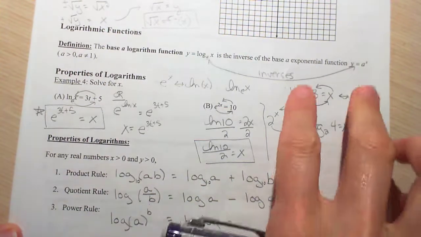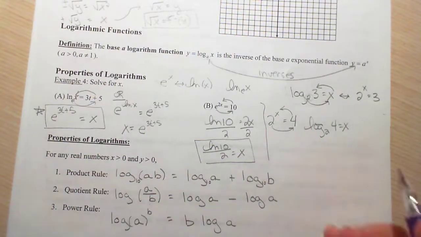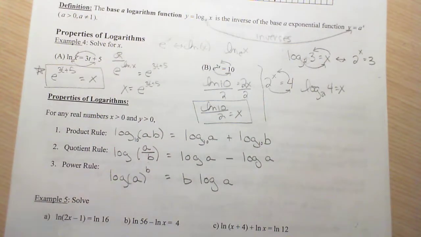Okay, so this is a little review. These are a couple specific problems. I think I'm going to finish this in a second video.